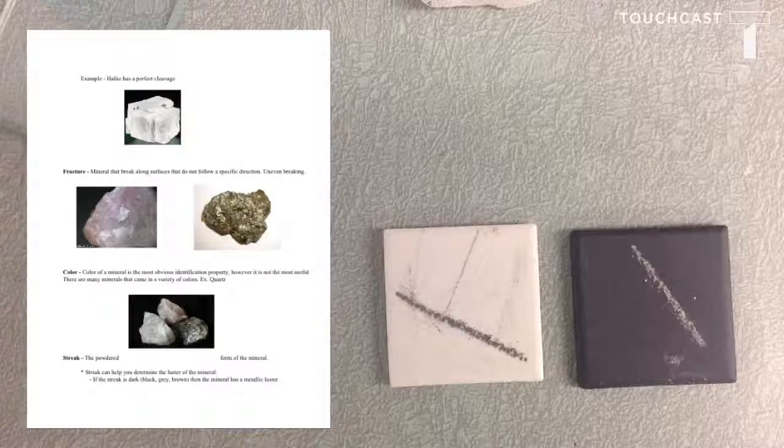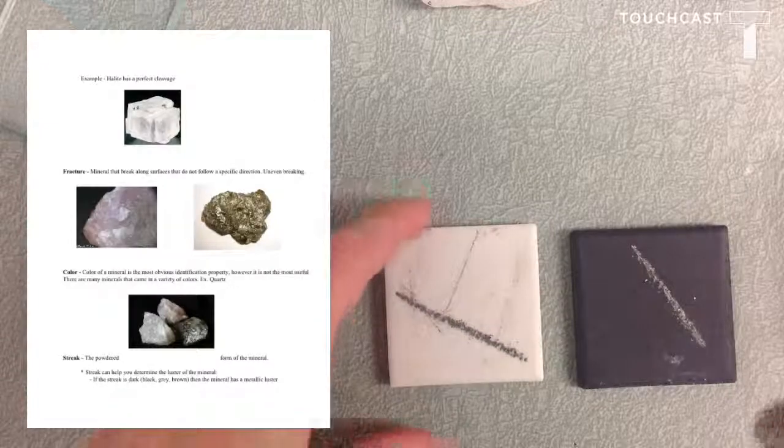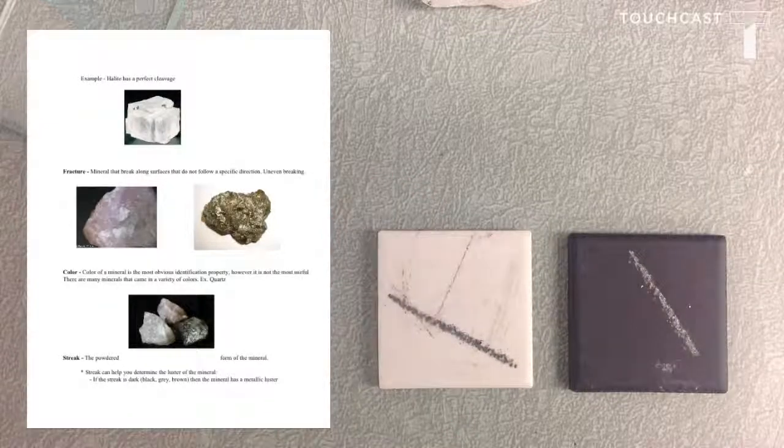The last 2 things are color and streak. Color is the actual color of the mineral, while streak is the color in powdered form. Remember, you're going to use the streak plates that you see here.